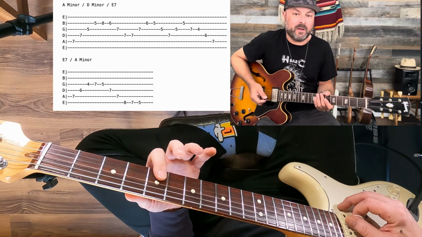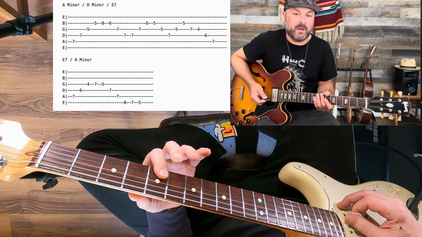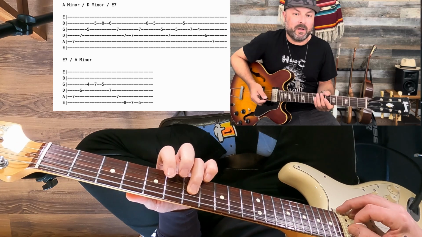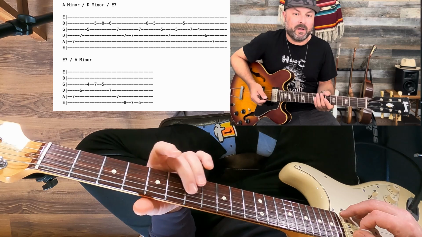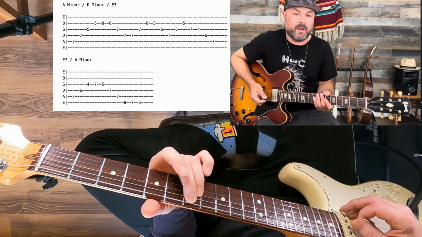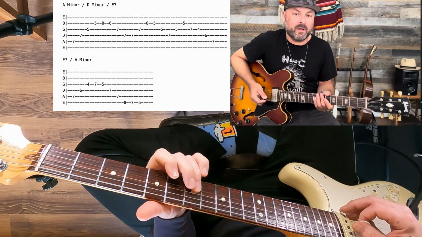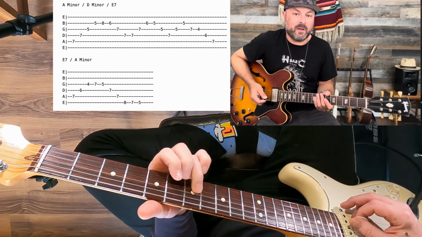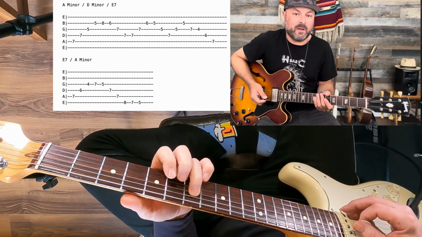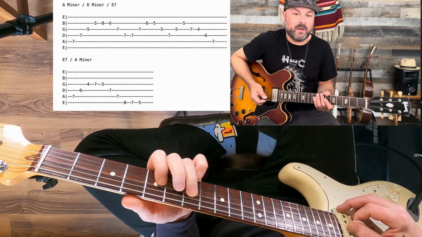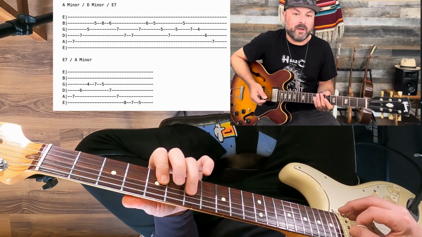Up the A minor triad, so we've got 5th fret B, 5th fret G, to the root, which is 7th fret of the D. Super slow from there. Then we're going to go back down that triad. So it's back down the same way we come up.